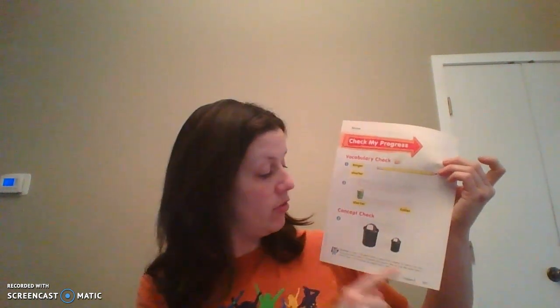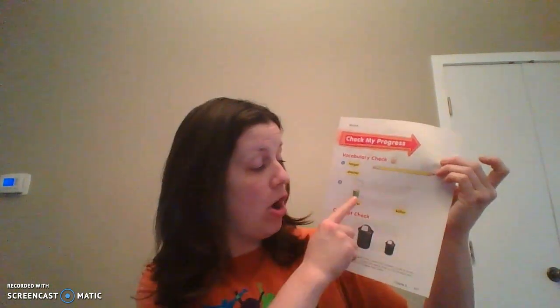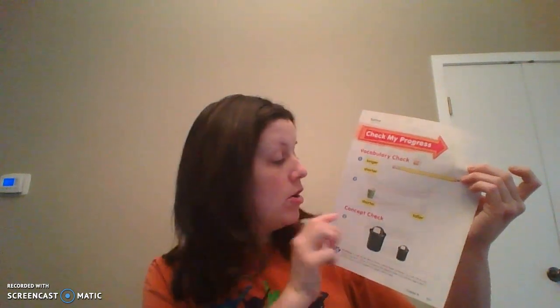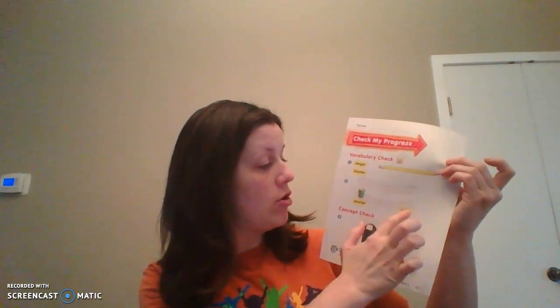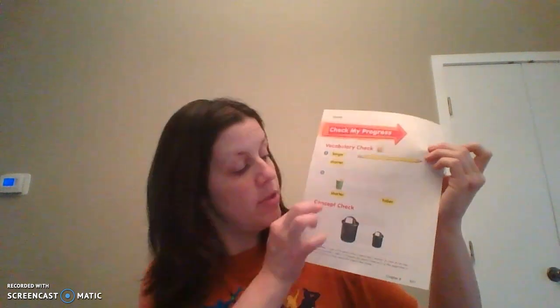For number two, we have a little cup, and it says shorter and taller. You see how this cup is vertical. Listen to your directions. Look at the cup. Draw a cup that is taller. Right above your word taller, draw a cup that is taller than this cup. You have to think about what those words mean. What does taller mean? Take your time and draw your cup there that is taller than the cup right here.